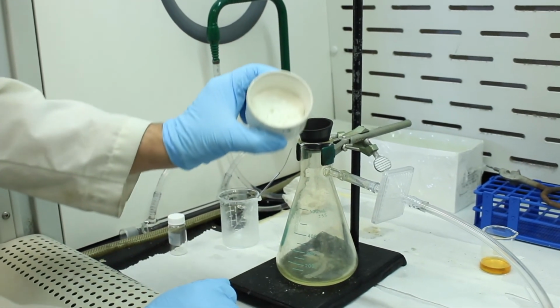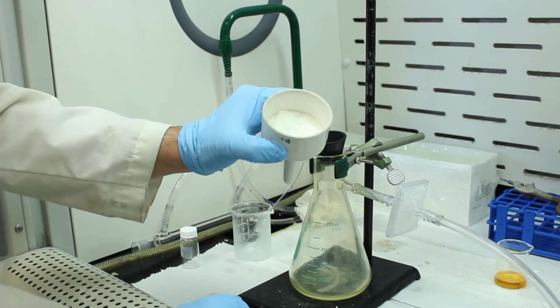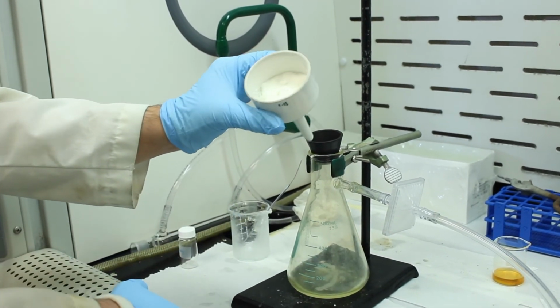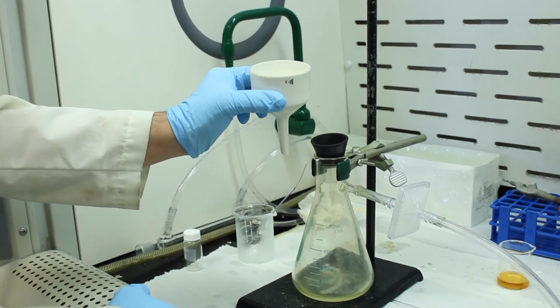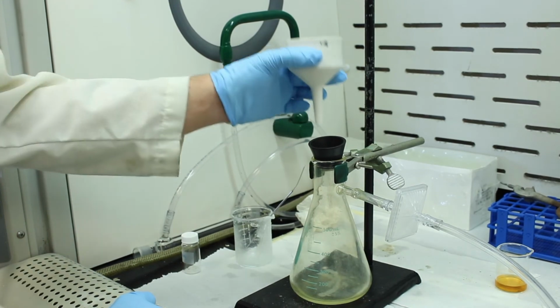Okay, as you can see, the product is a nice white powder, so that's a good indication that we're fairly pure here. And then the filtrate here, which is hexane, should have the biphenyl impurity. Okay, so we'll get this onto a filter paper and then transfer it to a scintillation vial.